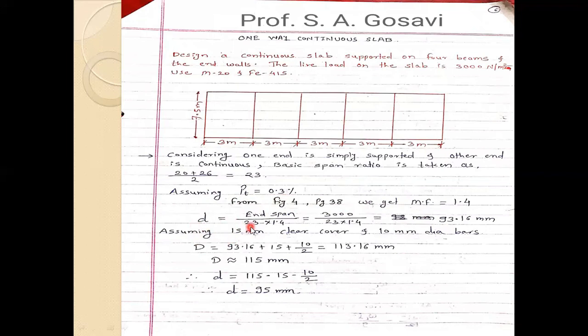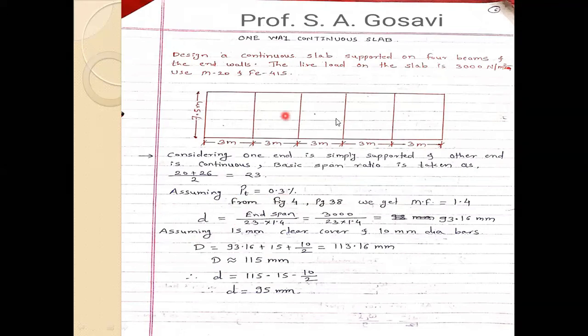So what is the formula for d? Here we are designing the end panel of all these continuous panels, so d is equal to span divided by 20 into modification factor.